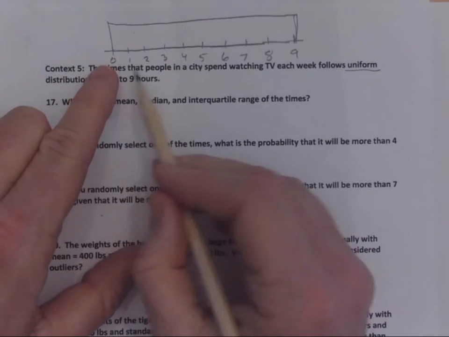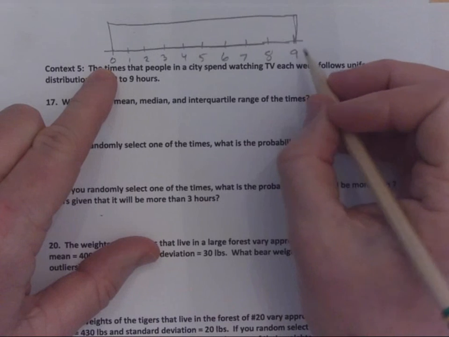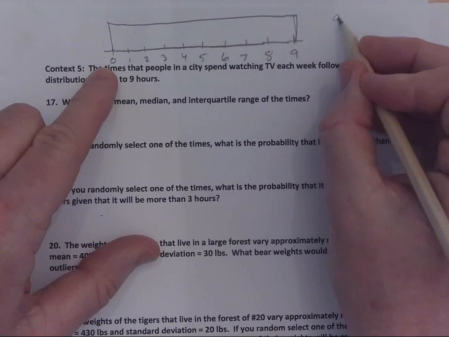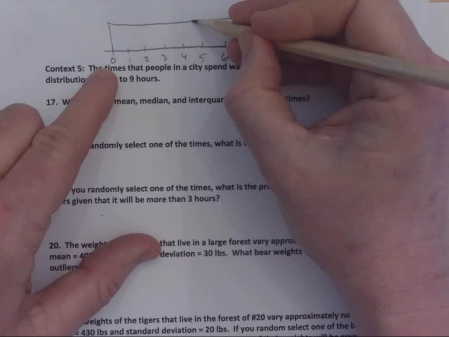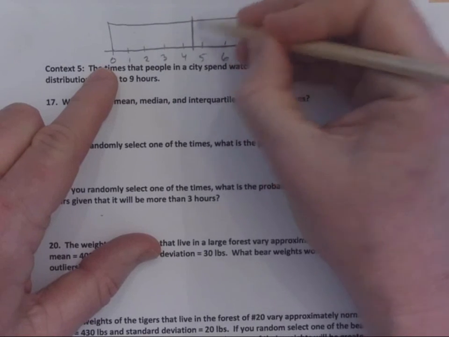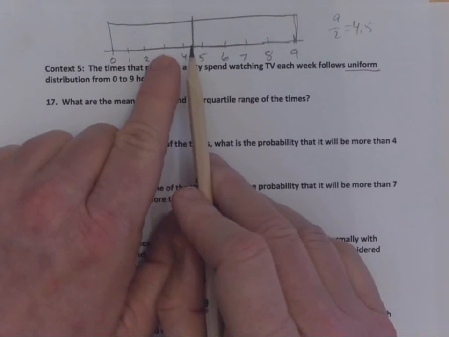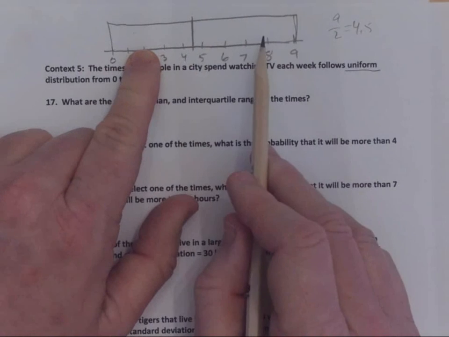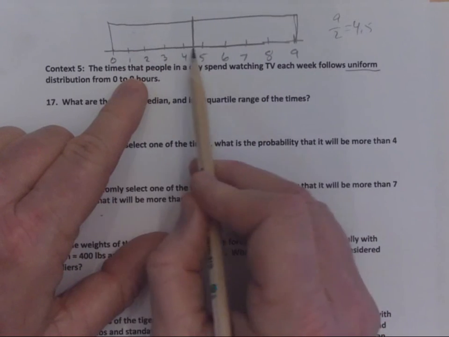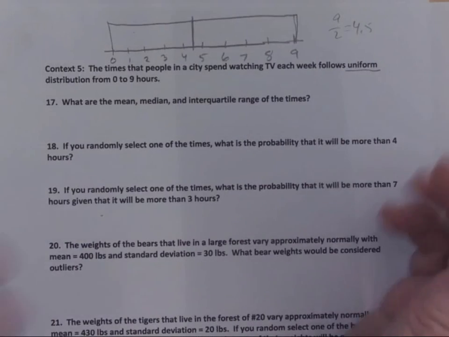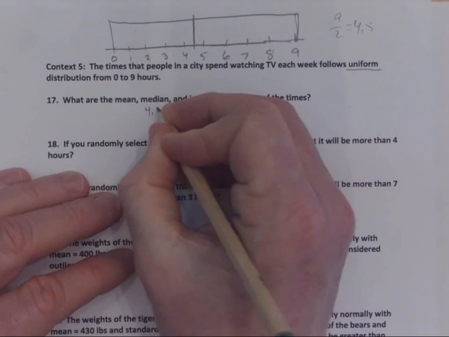Well, in this case, if you say, what's the number in the middle? If you just say 9, 9 divided by 2 is 4.5. So 4.5 is halfway to 9. The median is the point that divides it, 50% to the left and 50% to the right. If you count these over, you've got 4.5 on each side. So that is definitely the median, 4.5.